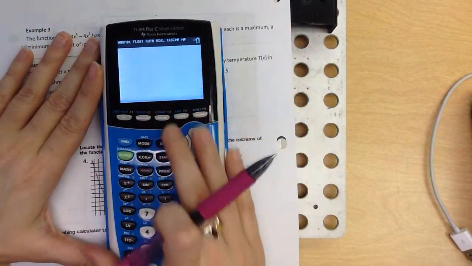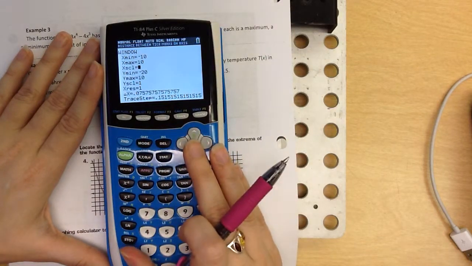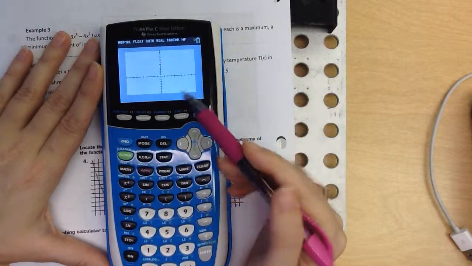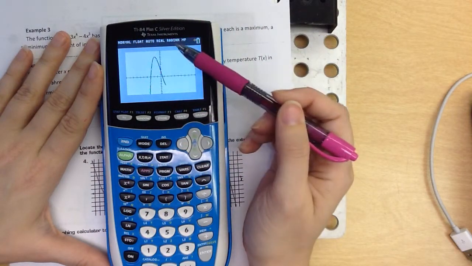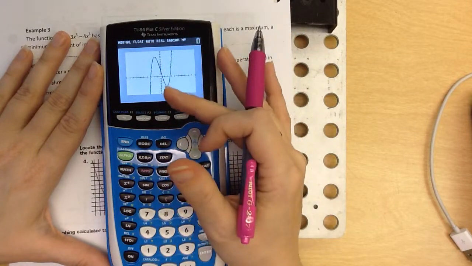I want to see more of this. For some reason I had my y min set to -20. I don't think I need to see that far. Let's set y max to 15 so we can see a little higher on the graph. Okay, now I can see, so far as I can tell, everything. I'm going to take it on faith that this is all I need to see.